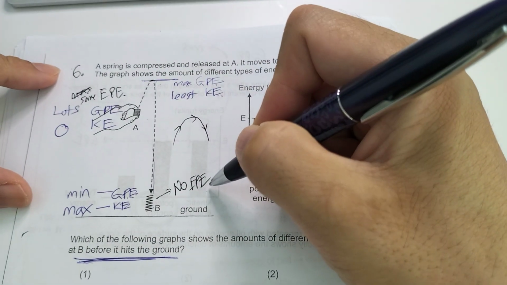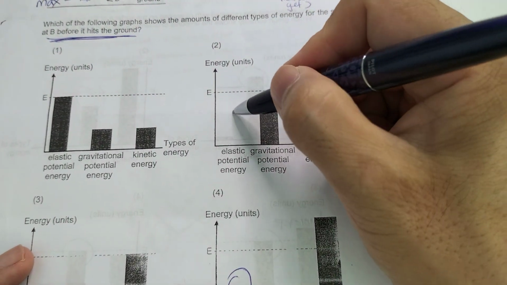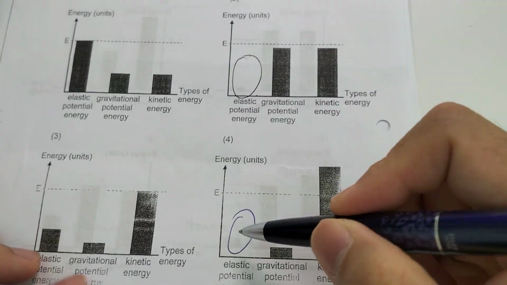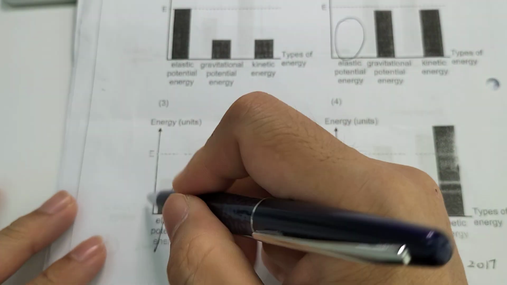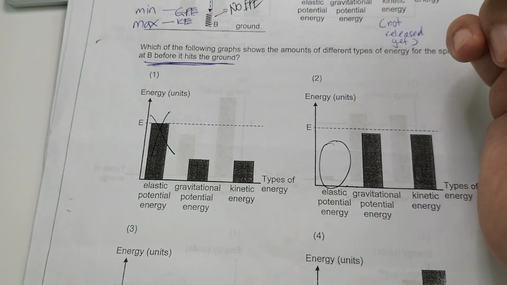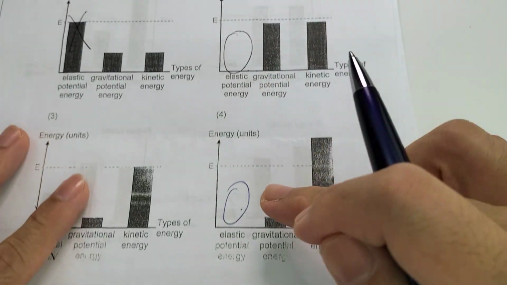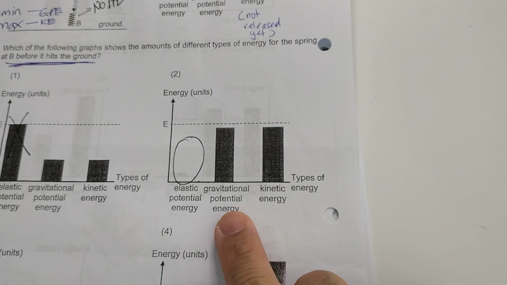Here there is none. So I should look for something with no EPE. Here there is no EPE, there's nothing here. There's no EPE here. There's some EPE here, elastic potential energy. This is wrong. This one, there's some EPE, this is wrong. So this is how we narrow down the choices to number 2 or number 4. And then we go back to the other two, GPE and KE.